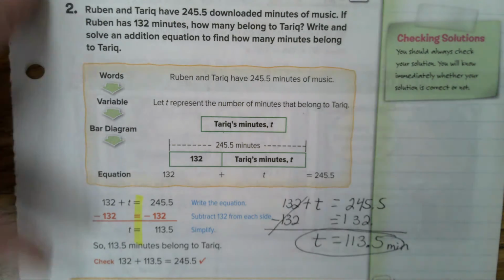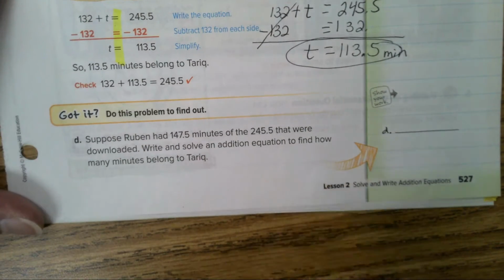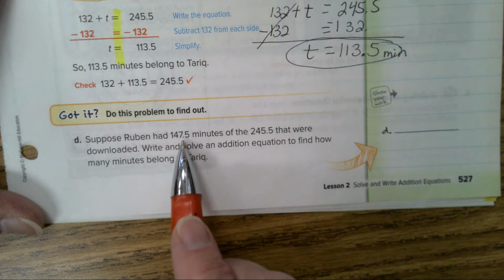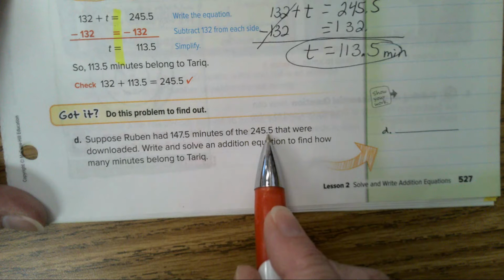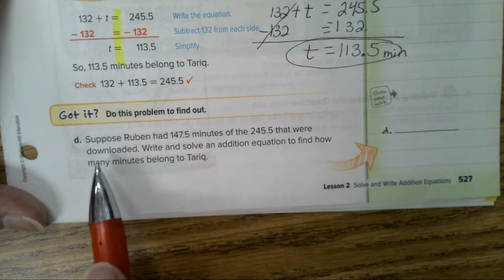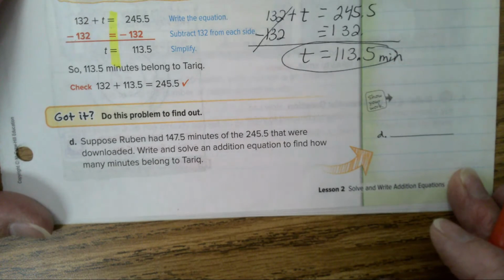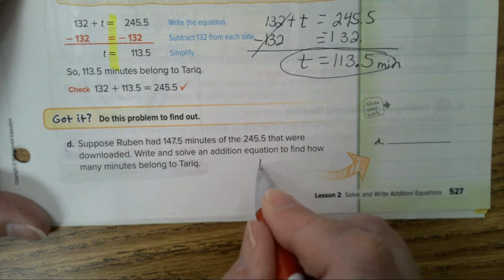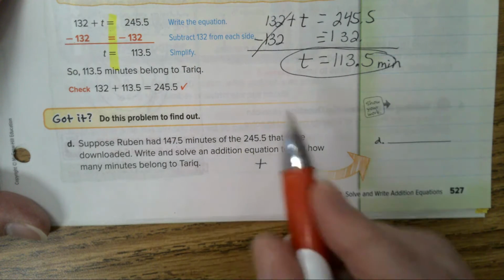Okay, now let's go down to letter D. Suppose Reuben had 147.5 minutes of the 245.5. What were downloaded? Write and solve an addition equation. Okay, so an addition equation means it's going to have a plus sign and an equals, right? What is it going to equal?